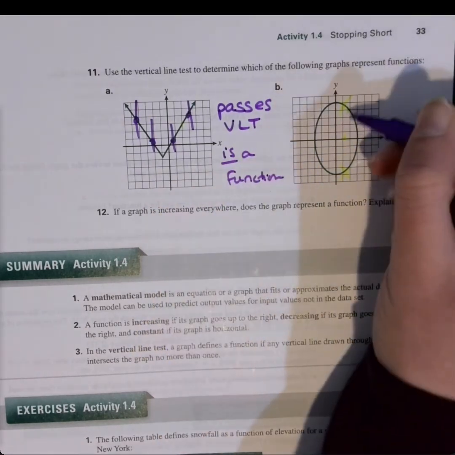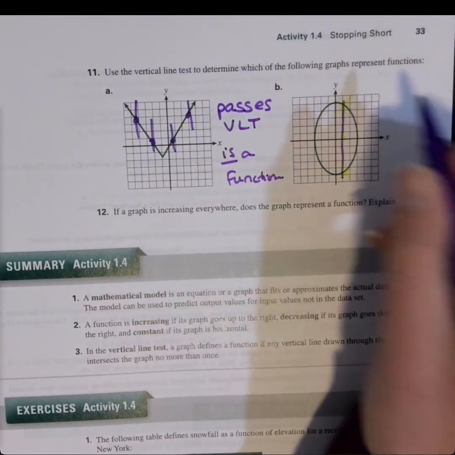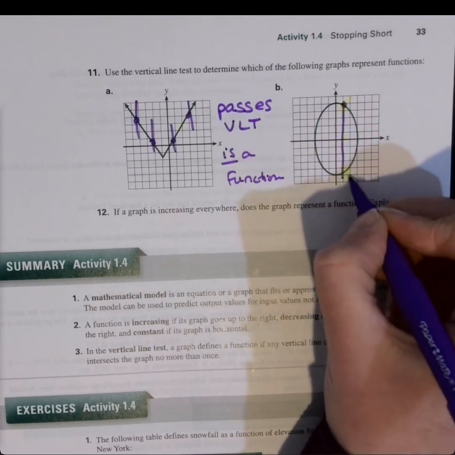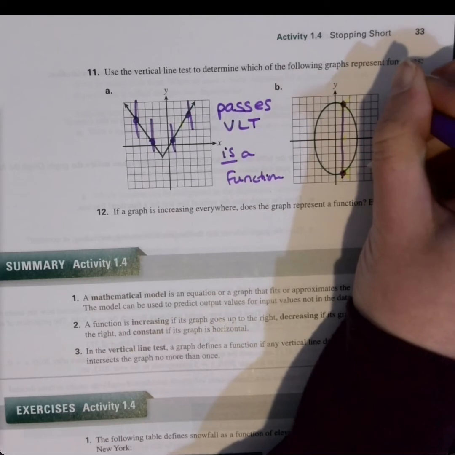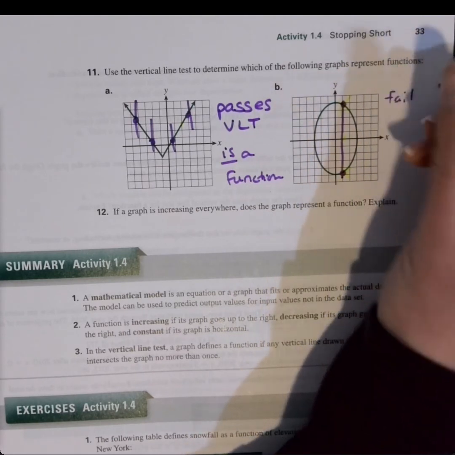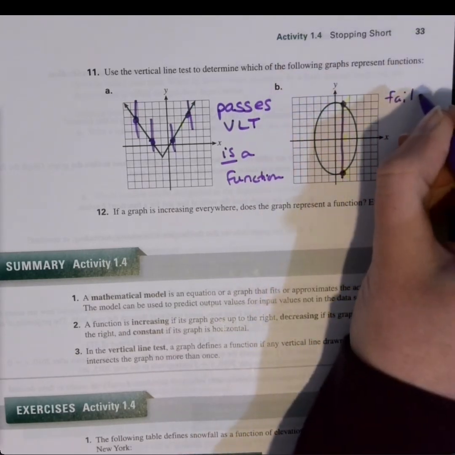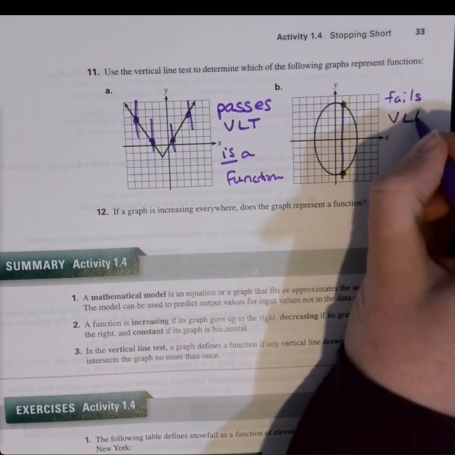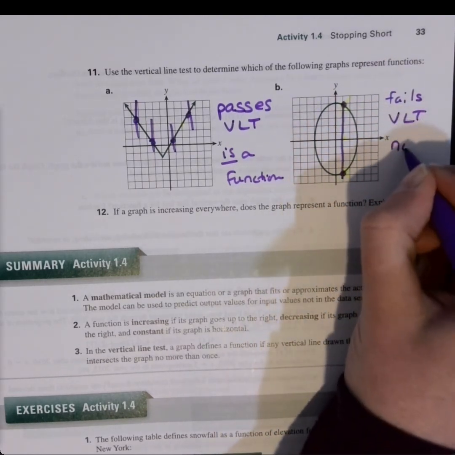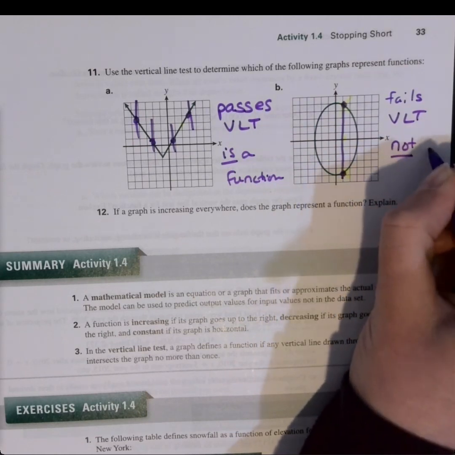But over here, I could draw a bunch of vertical lines, but this one in particular would hit the function twice. So it fails. It doesn't matter where you draw, if you drew it over here or wherever. If you can draw any vertical line that hits it more than once, it's going to fail the vertical line test, and it's going to not be a function.